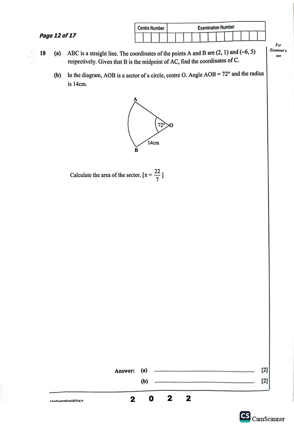Okay, so now we move on to question 18a. ABC is a straight line. The coordinates of the points A and B are 2,1 and -6,5 respectively.